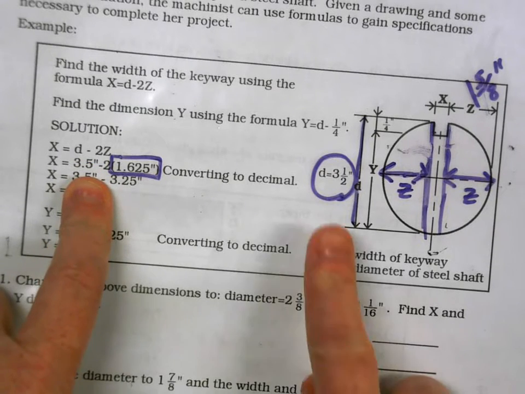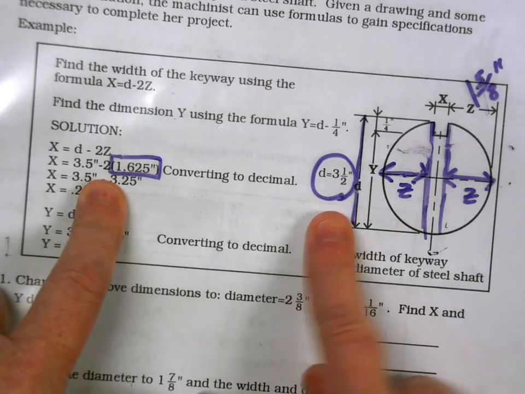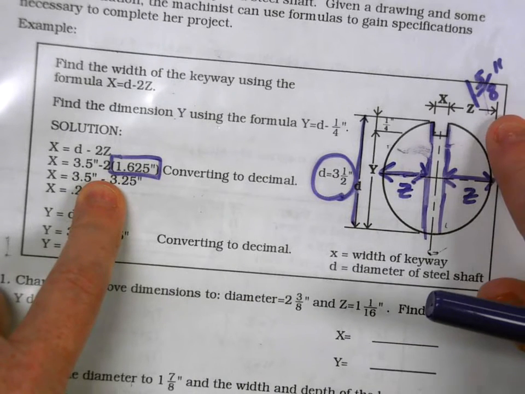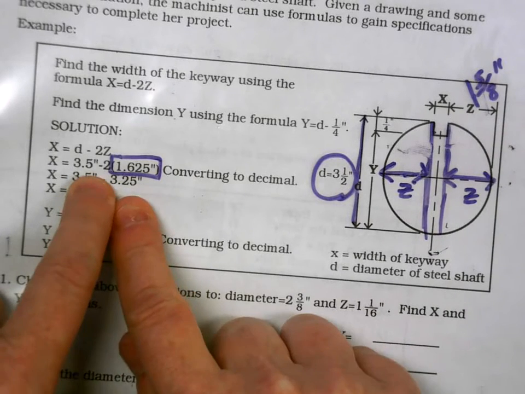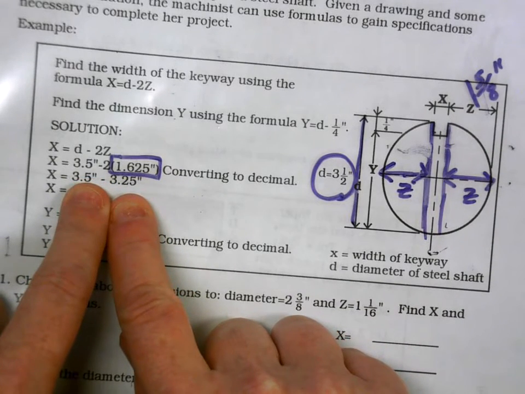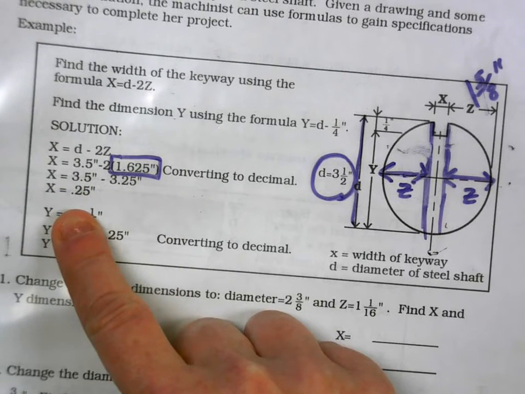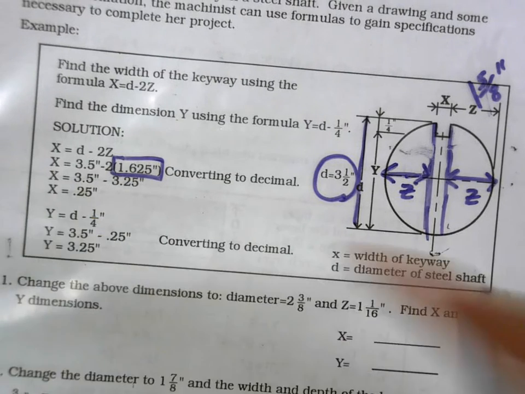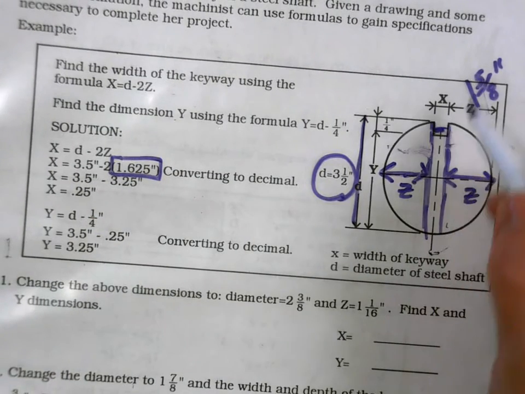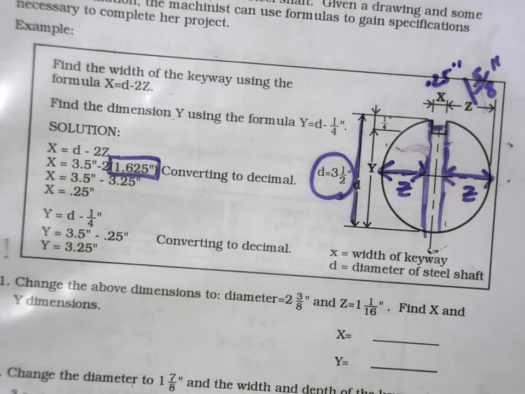So 3.5 was the diameter, and we're going to subtract 2 times the 1 5/8, or the 1.625, which is 3.25. So 3.5 minus 3.25 is 0.25. So that's the width of X. Now I know that X is 0.25 inches wide.